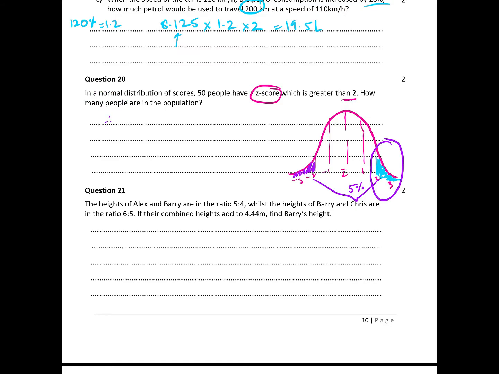So therefore 50 people have a z-score that is greater than 2, so that means 50 people make up 2.5% of the population. In order to find out what 100% is, I'm going to do the unitary method. I would first divide by 2.5, and you would get 1% is equal to 20 people. I've divided both sides by 2.5 to get it to 1%. Again, I'm using the unitary method. Now to get this to 100%, I will multiply both sides by 100, and you get 2,000 people make up the 100%. So therefore 2,000 people make up the population.